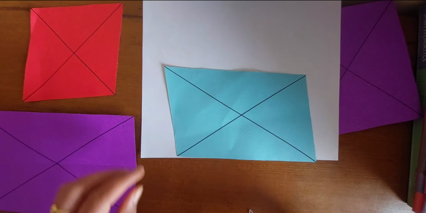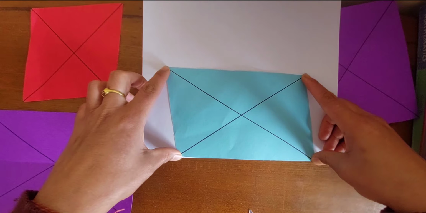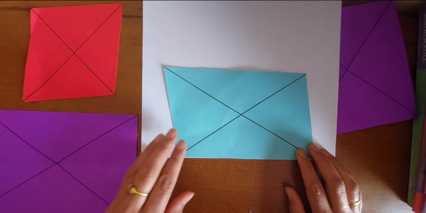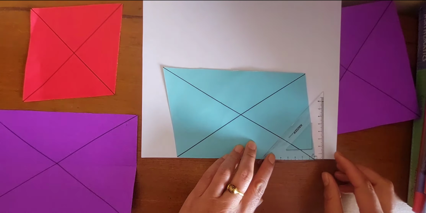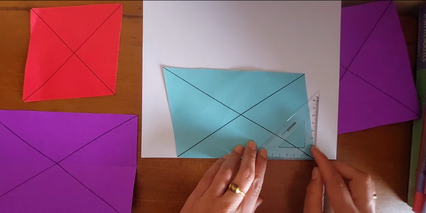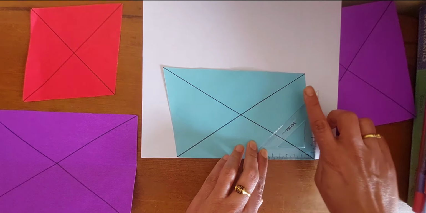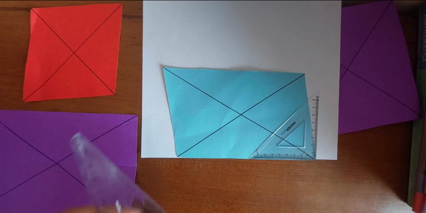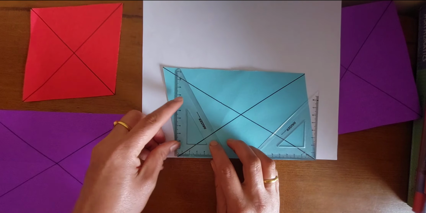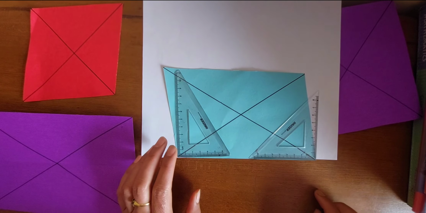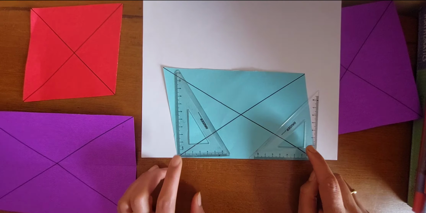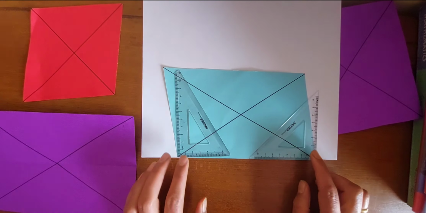Just see, we already know that the opposite sides of a parallelogram are equal. Here one of the angles is acute. You can see the angle here, this is 90 degrees and this is less than 90, and the angle on this side, this is 90 and this is more than 90. So this angle is acute and that is obtuse, and these sides are equal.